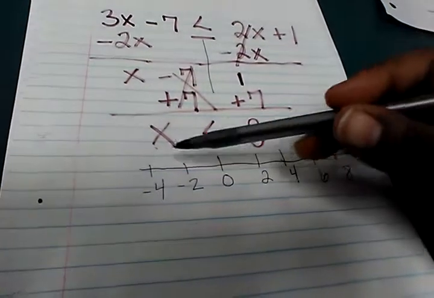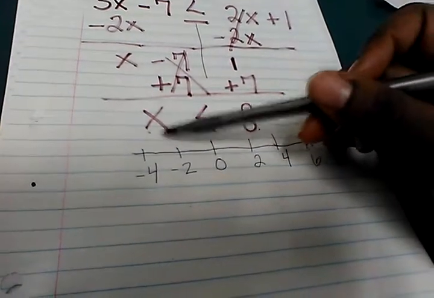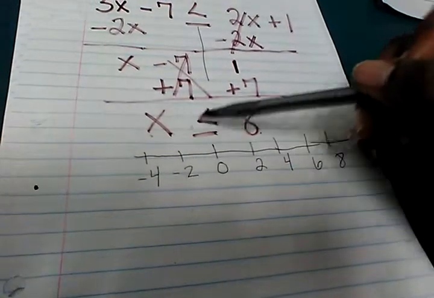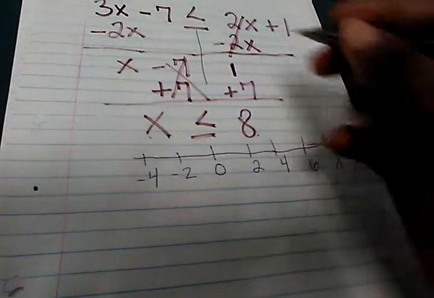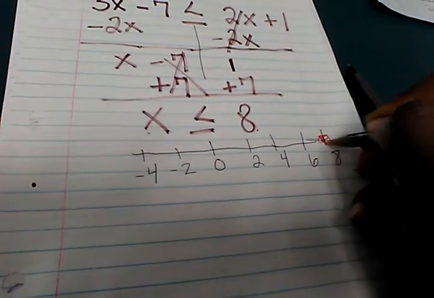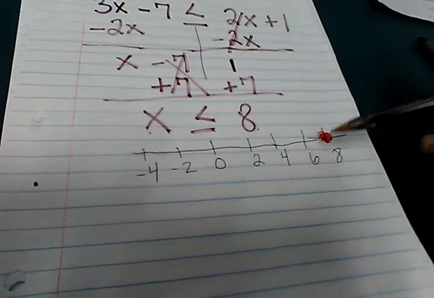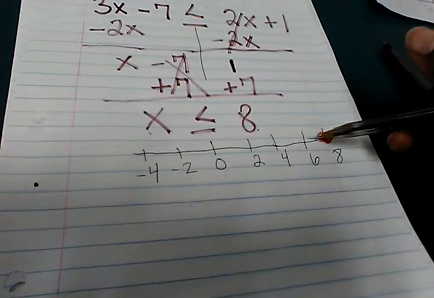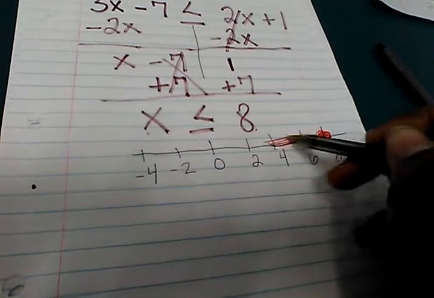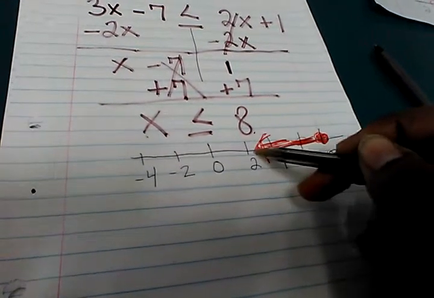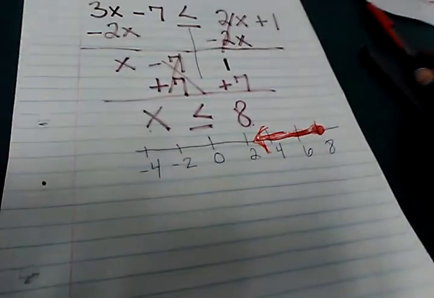Okay, according to this, it says x is less than or equal to 8. So what that means is this x can be any value that is less than 8, including 8 as well. So if we're going to include 8 in our solution, this time we're going to have a shaded circle. And what a shaded circle means is that 8 can be included in our answer, in our solution set. All the values that are less than 8 are going to move to the left, so we shade our graph to the left. And of course, we put the arrow on the end of our line to mean that the line never stops because numbers are infinite.